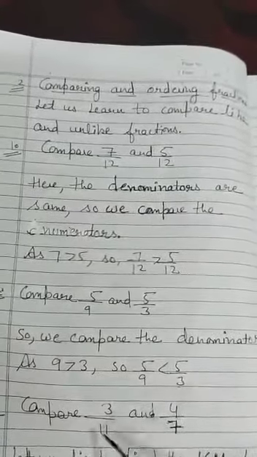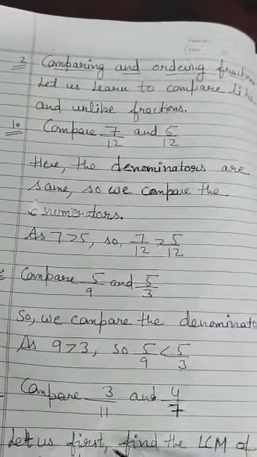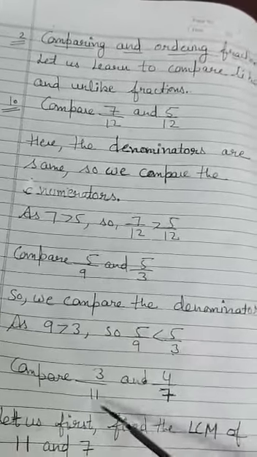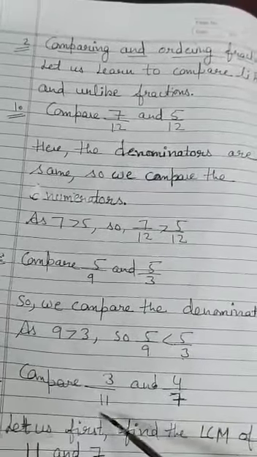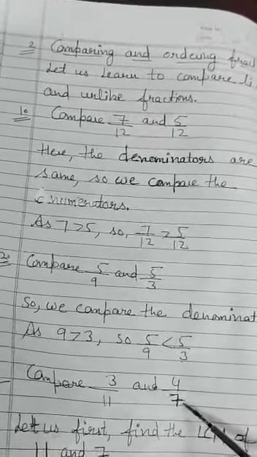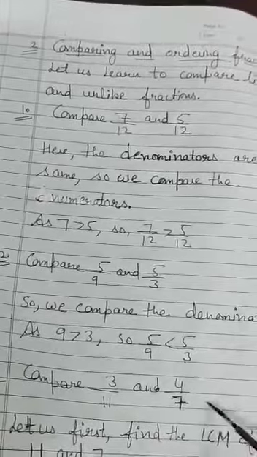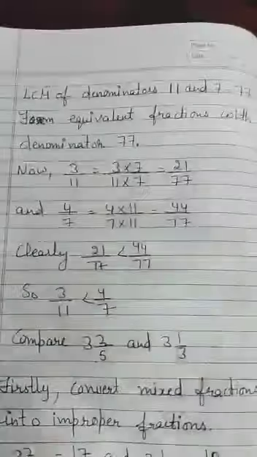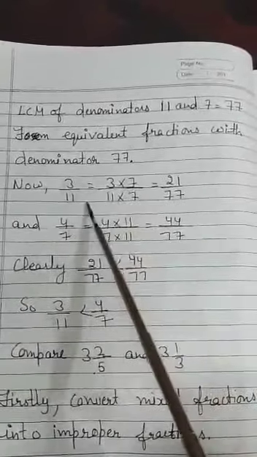Now if we compare fractions like 3/11 and 4/7, firstly we find the LCM of the denominators 11 and 7. Both are co-prime numbers, right? So the LCM of 11 and 7 is 11 into 7, which is equal to 77. So the LCM of 11 and 7 is 77. Now form equivalent fractions with denominator 77, right?